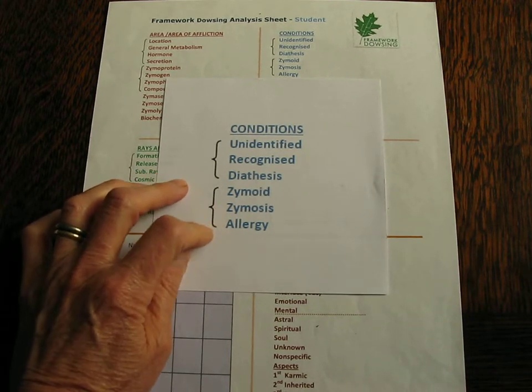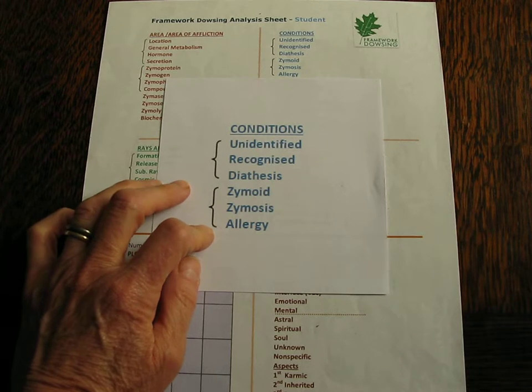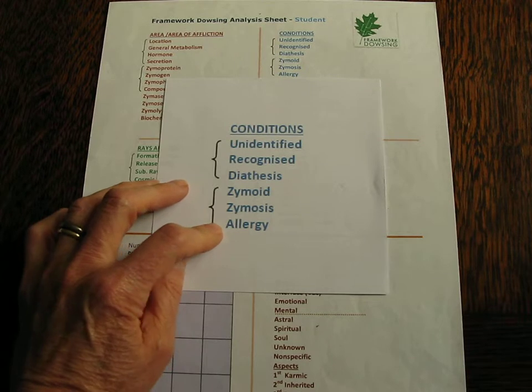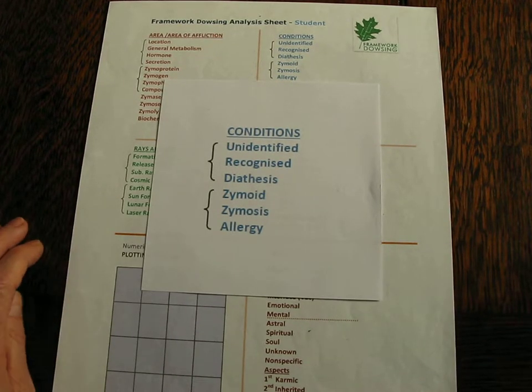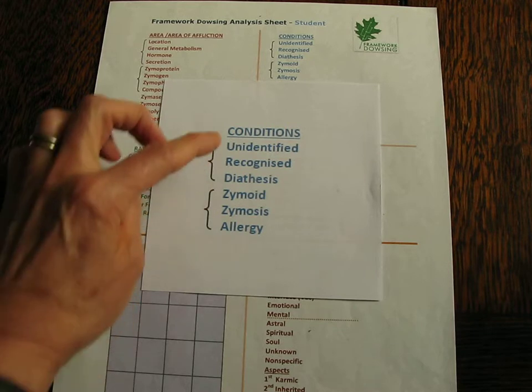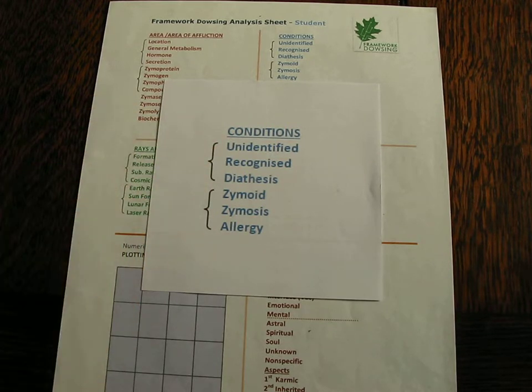If I go through each of these conditions and give a brief explanation, it will be easy for most people to understand the concept of an allergy. But in reality, an allergy is a chemical or spatial imbalance which would be represented by the rest of the group. It's included here to speed up the dowsing process.